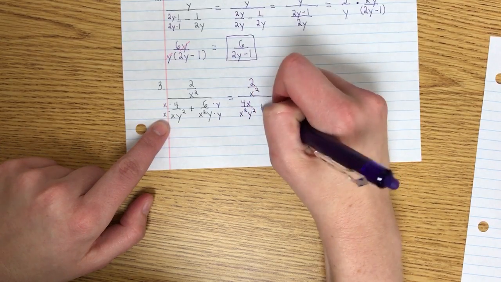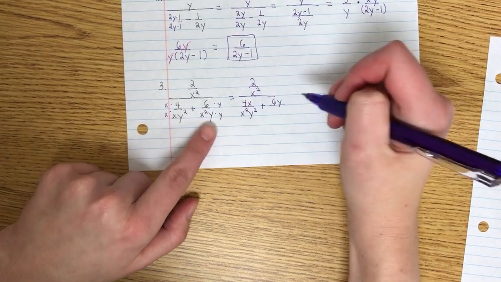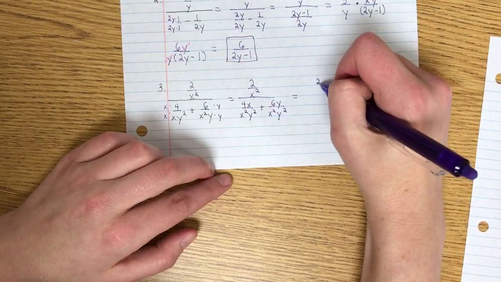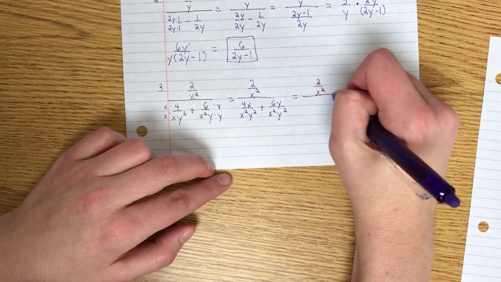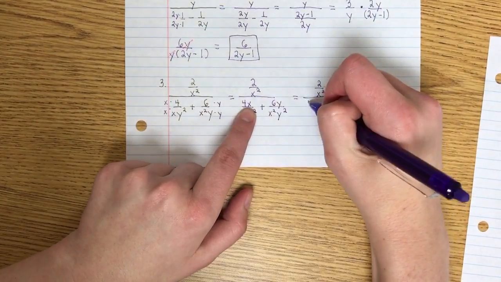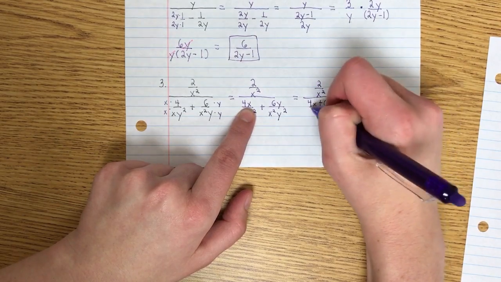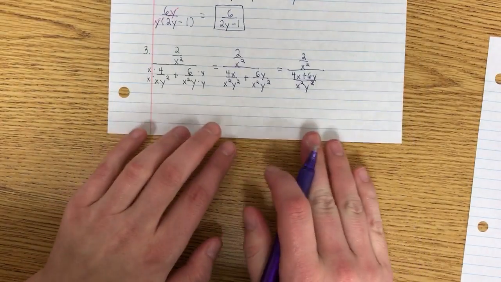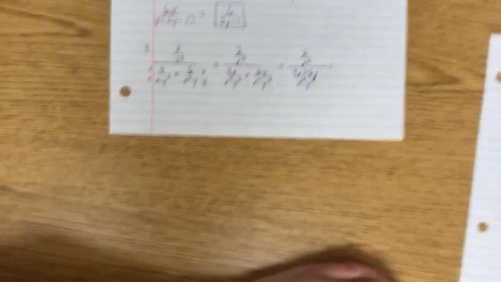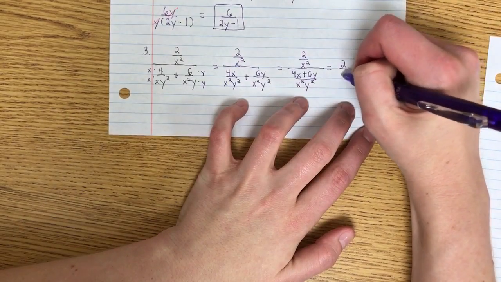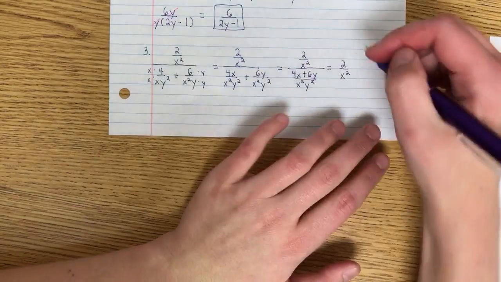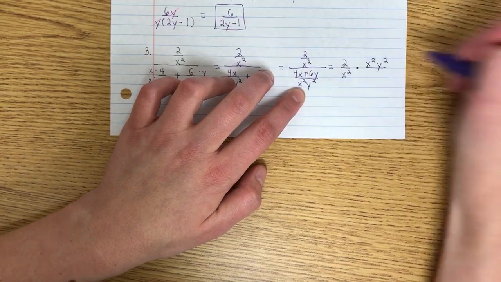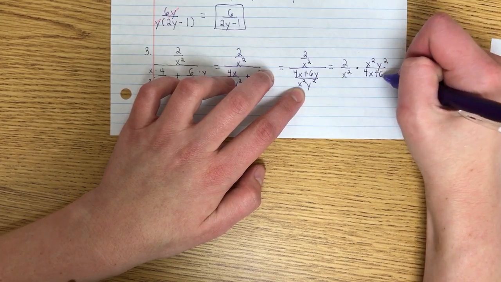Okay, so the top stays the same, 2 over x squared, over 4x over x squared y squared plus 6y over x squared y squared, equals 2 over x squared over, can't combine those, one's an x, one's a y, so unfortunately got to keep them separated, x squared y squared. Not sure if any of you caught that. Now I can go ahead and flip the second and multiply. 2 over x squared times, flip this second, x squared y squared over 4x plus 6y.